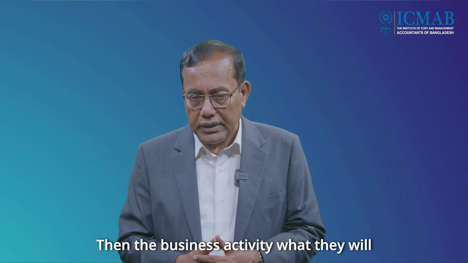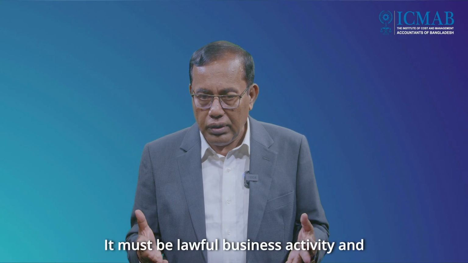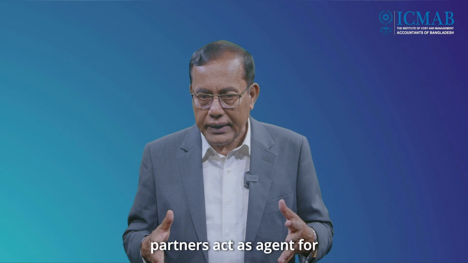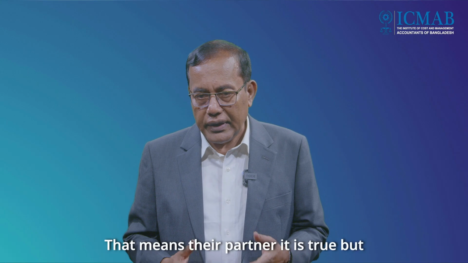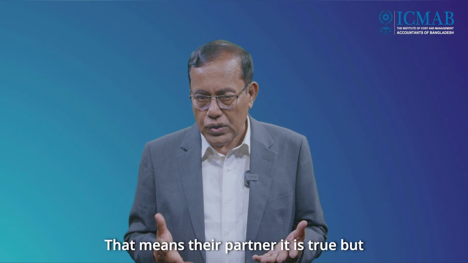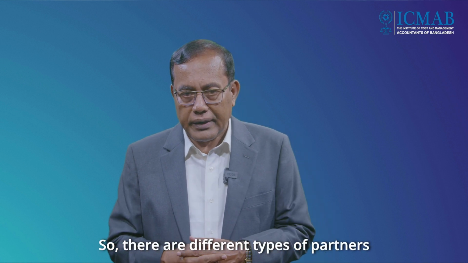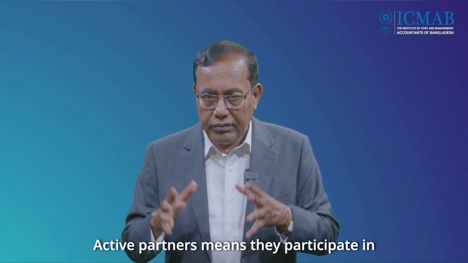Then the business activity: what type of business they will do. It must be a lawful business activity. And finally, the mutual agency. Partners act as agents for each other. That means they are partners, it is true, but they are also mutual agents equally. So, types of partners. There are different types of partners, like active partners. Active partners means they participate in the day-to-day operation.